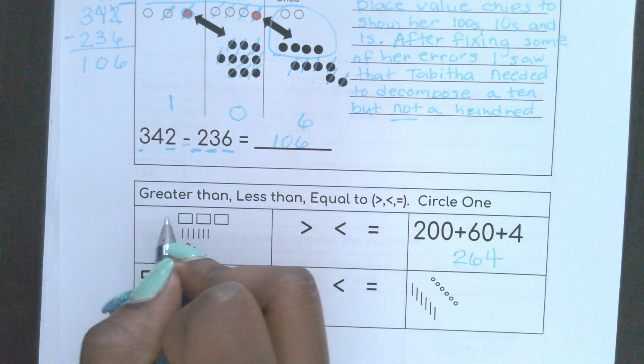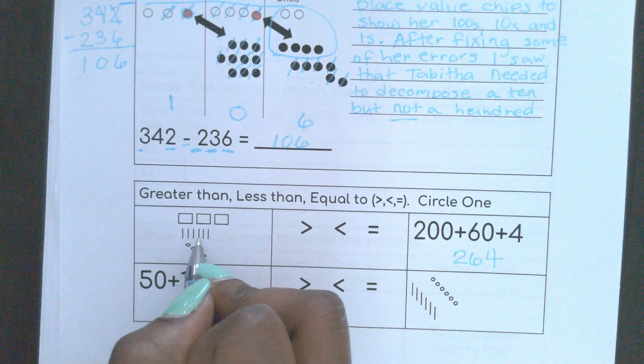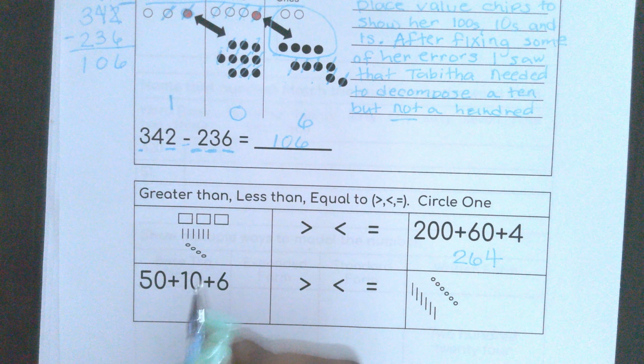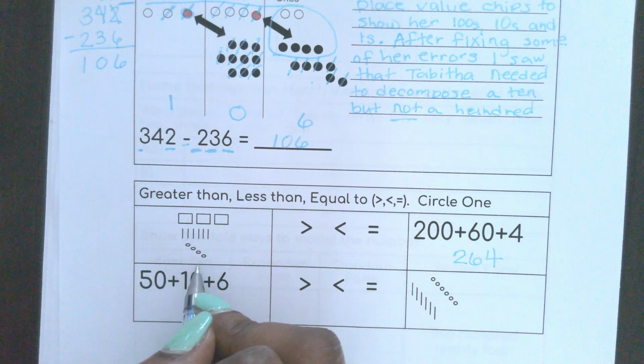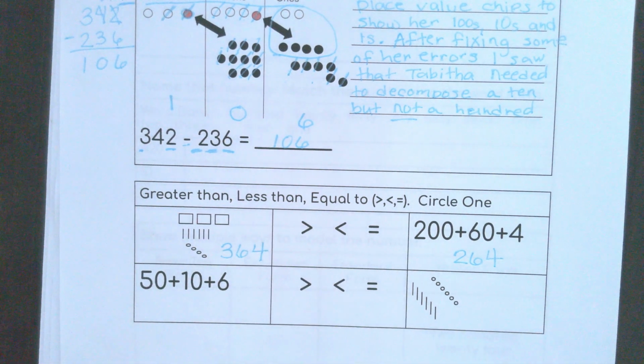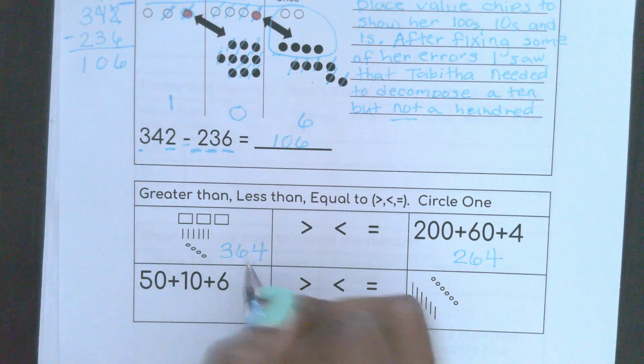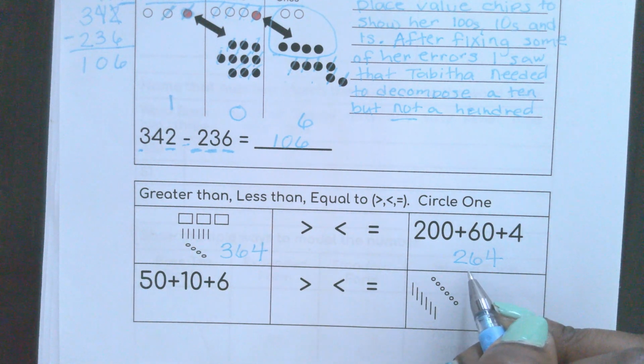This is what it looks like in standard form. Here I have 300s, 10, 20, 30, 40, 50, 6 10s, and 1, 2, 3, 4 ones. So this is 364. I like to always tell students to think about this like money. It's your birthday, grandma or grandpa comes to town or an aunt and uncle, and they give you some money. Which is the greater amount? $364 or $264?